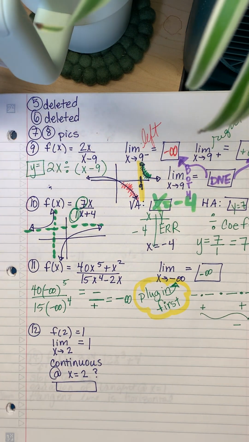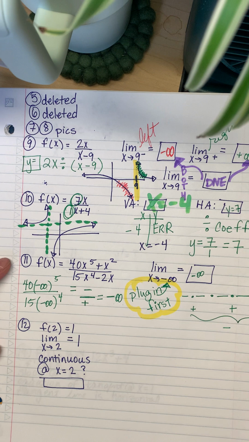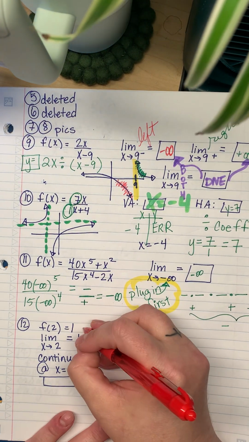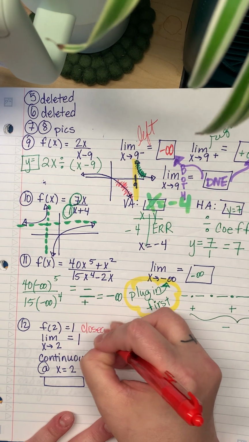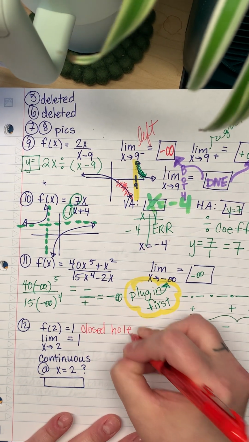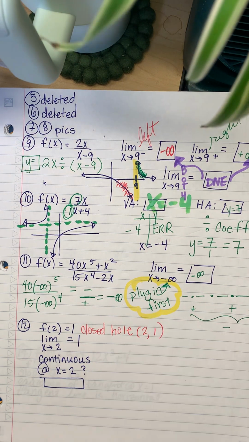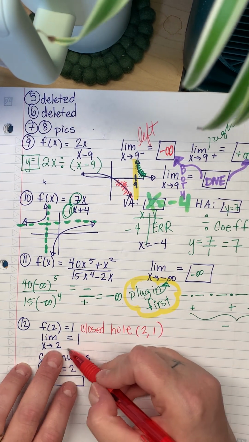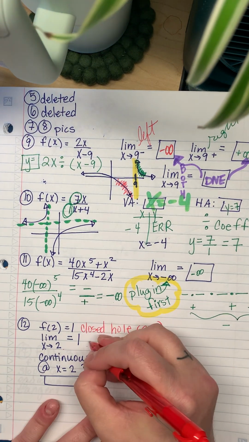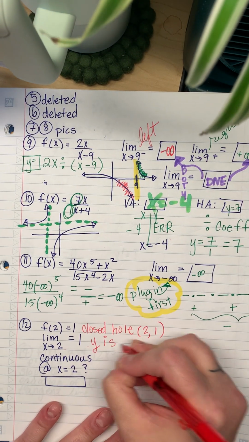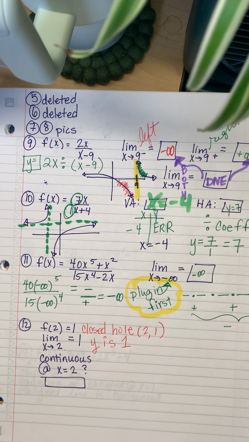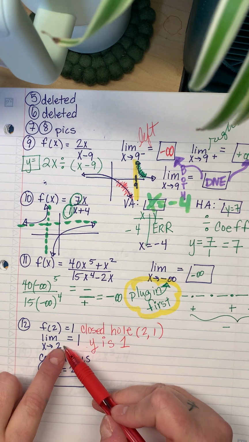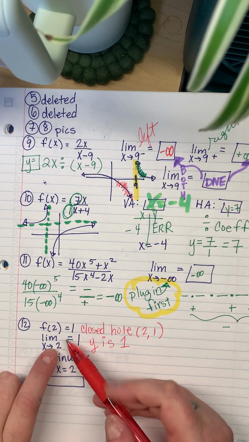Okay, let's look at number 12. I think we have to draw a picture. It says f of 2 equals 1. So that means we're going to have a closed hole at 2, 1. Then it says the limit as x approaches 2 is 1. That means that the y value is 1. But from which side? The left, the right, or both? Well, let's remember, if you don't have a minus or a plus in that top right, it means both.